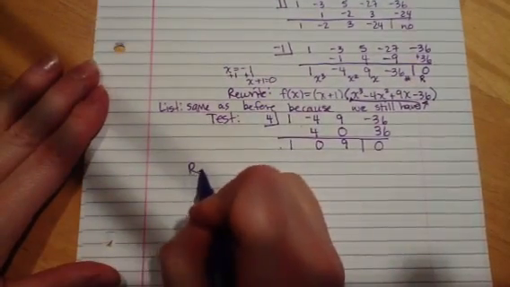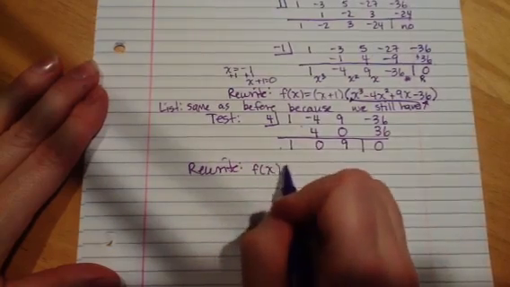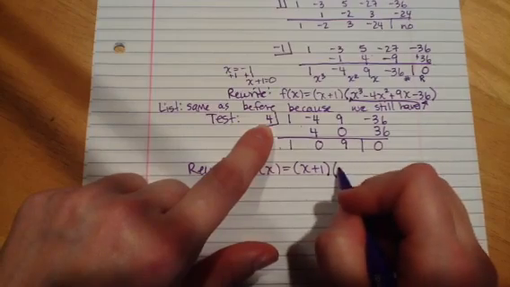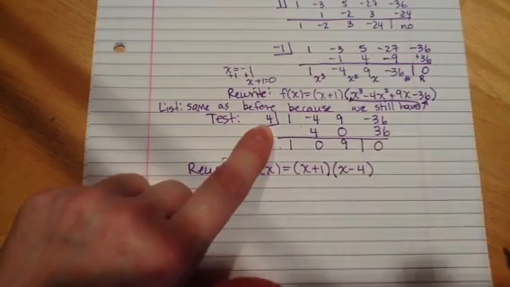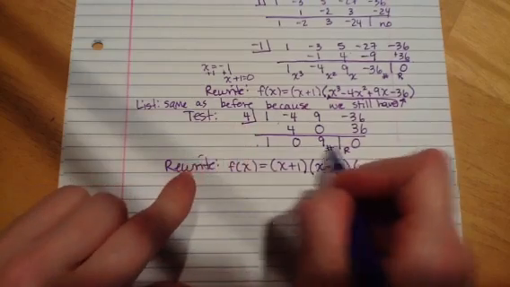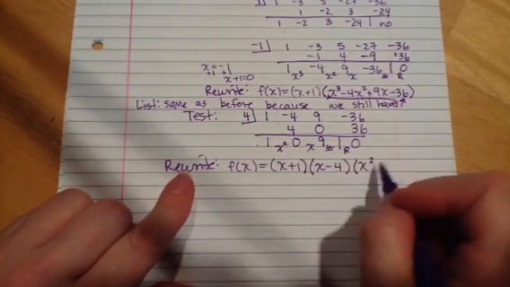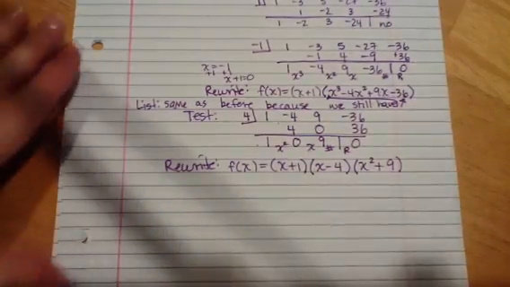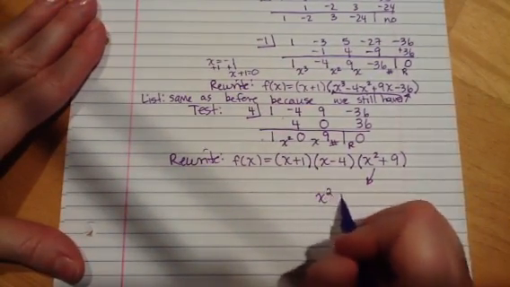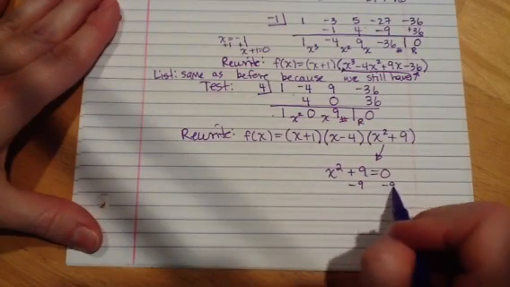And then I will rewrite. So I have the x plus 1 from the first root. x equals 4 gives me a root at x minus 4 for the factor. And then this row, remainder, number, x squared. So that will be x squared plus 9. And then this is going to be a quadratic. So actually if I set that equal to 0, I can subtract 9 from both sides.